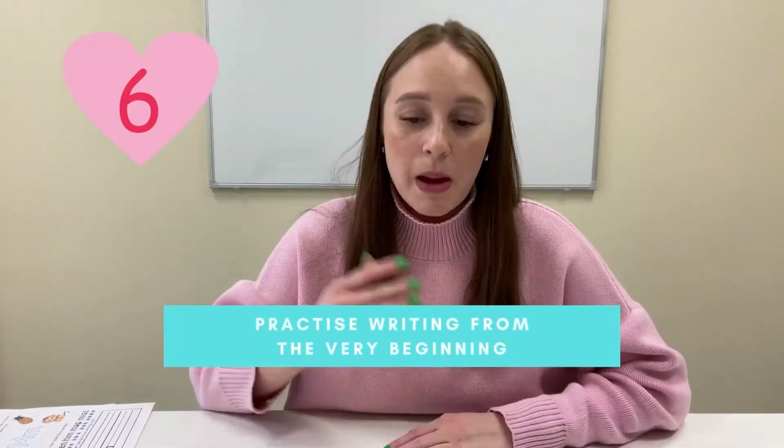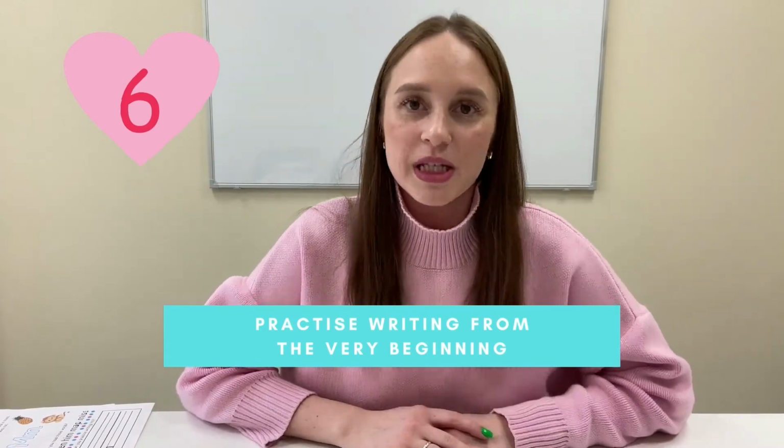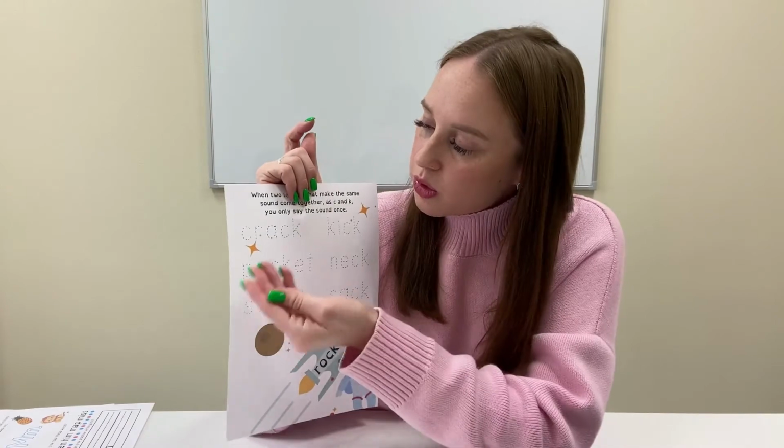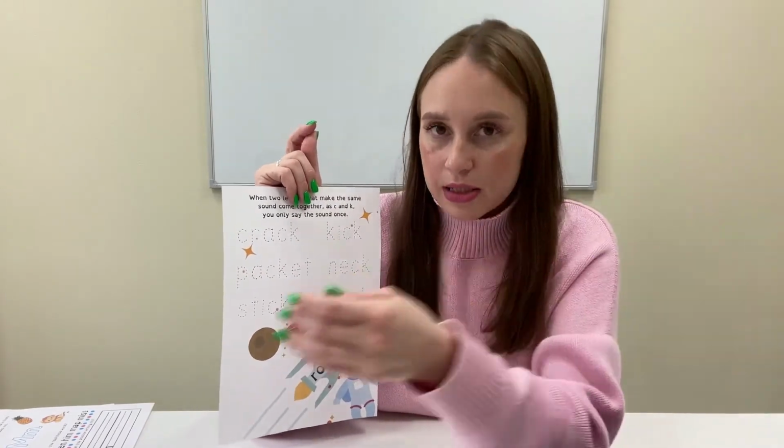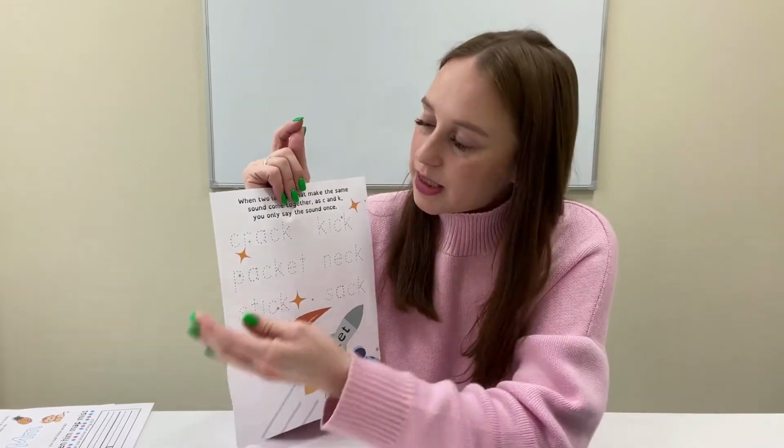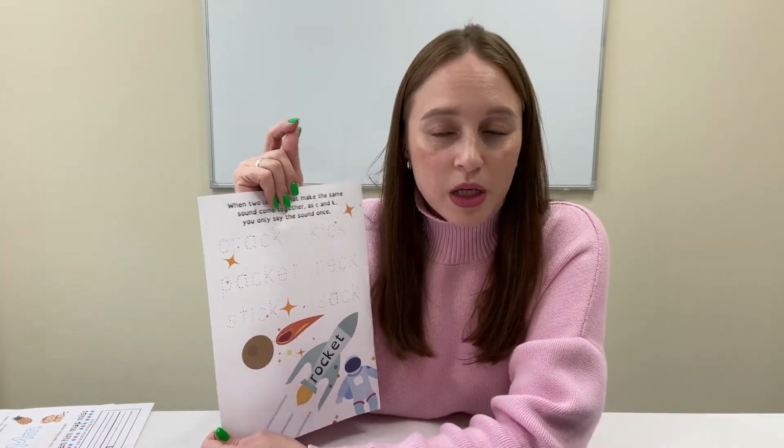And finally, practice writing from the very beginning. Make such activities where a child should read and then trace the letters. And you can practice reading and writing simultaneously. This is a very good approach, and I really recommend you to do that simultaneously because it's logical.